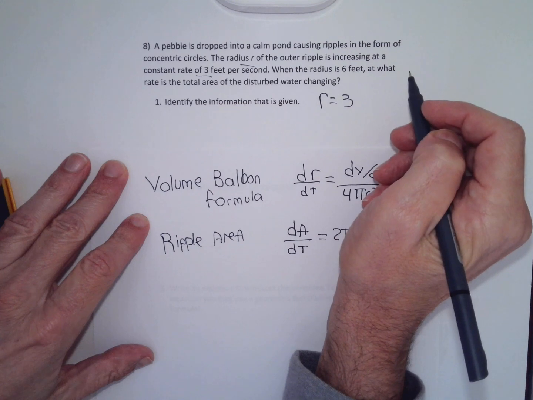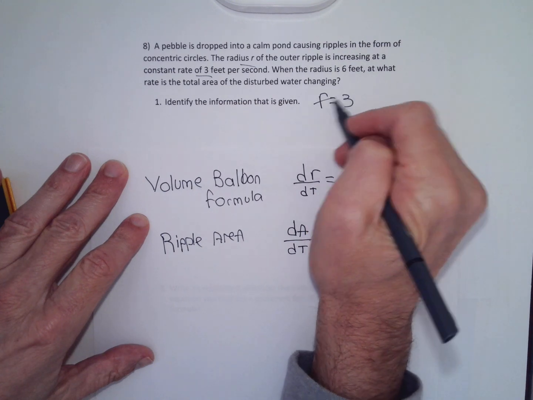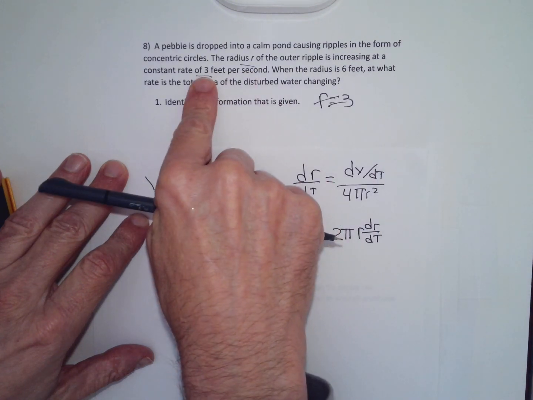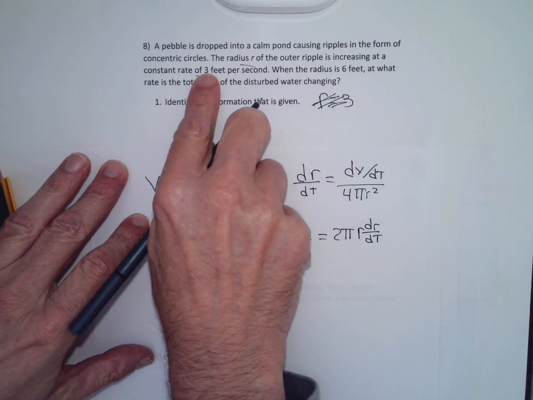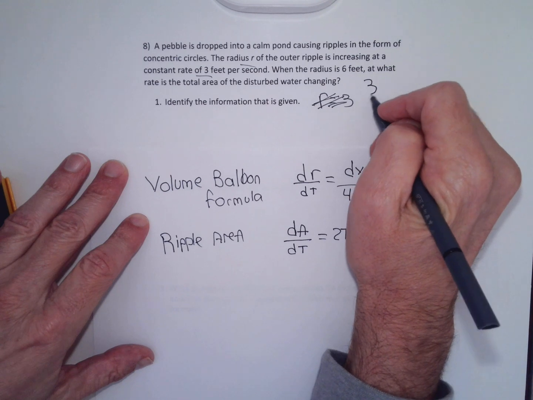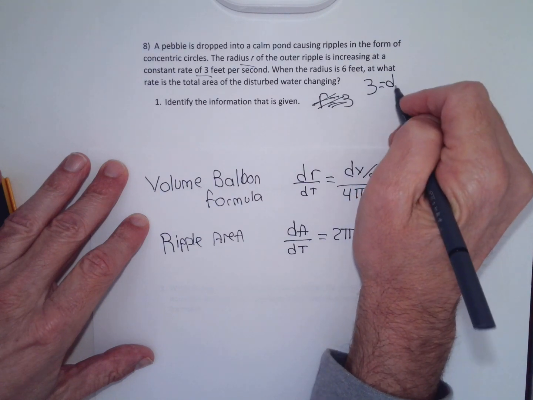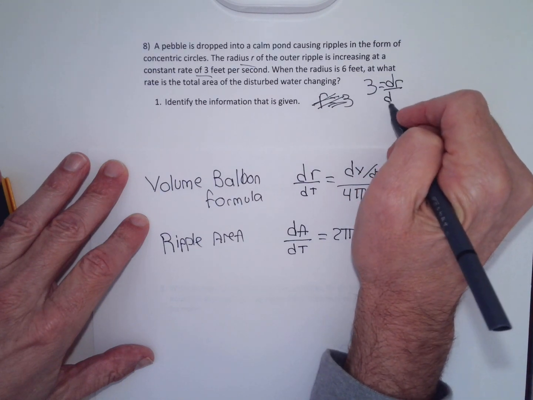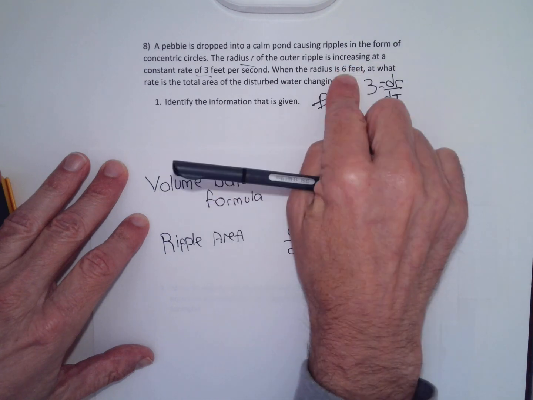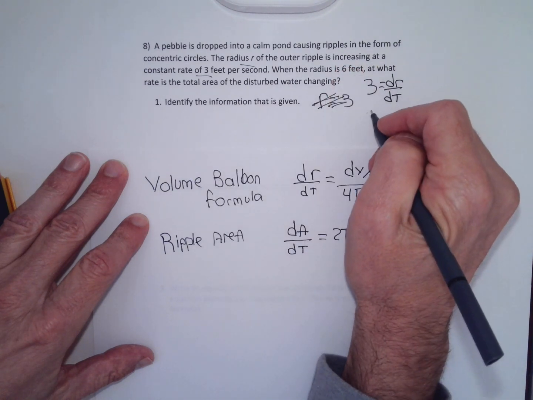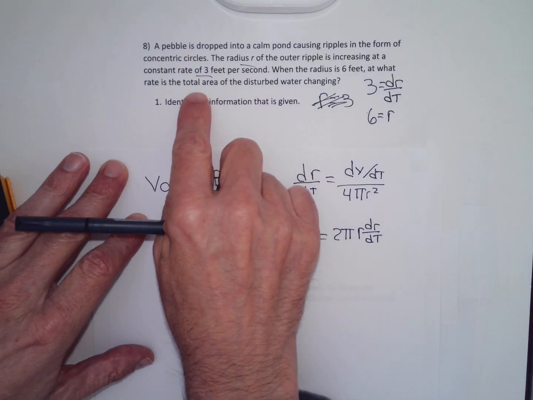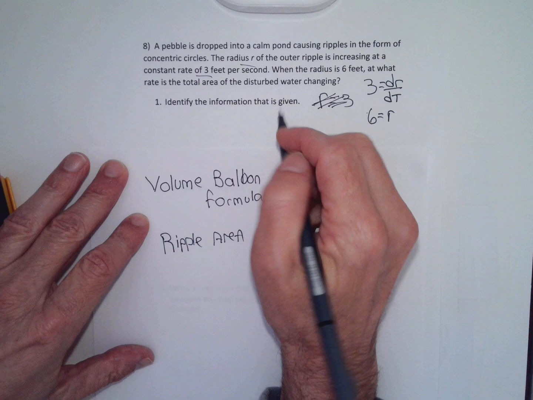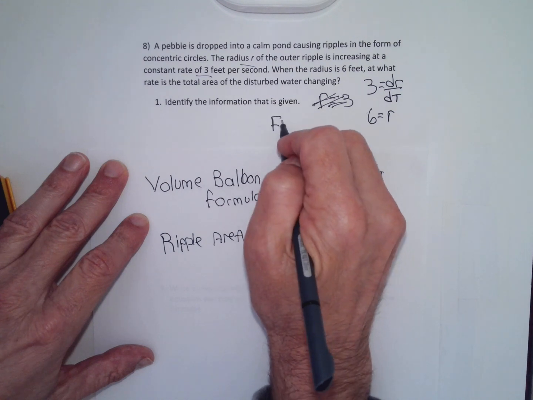I'm sorry. When the radius is changing at a rate of 3 feet per second, that 3 is not the radius. It's how the radius is changing with respect to time. That 3 is a dr/dt. This 6 is actually what the radius is. And we're trying to find the rate at which the area of the water is changing. I'm trying to find dA/dt.